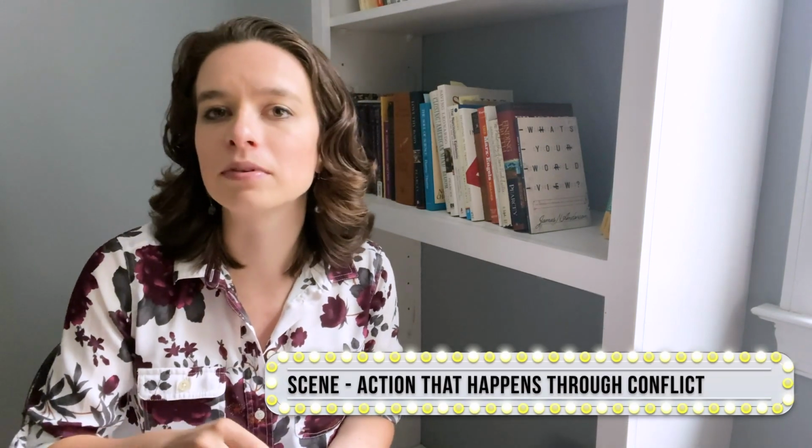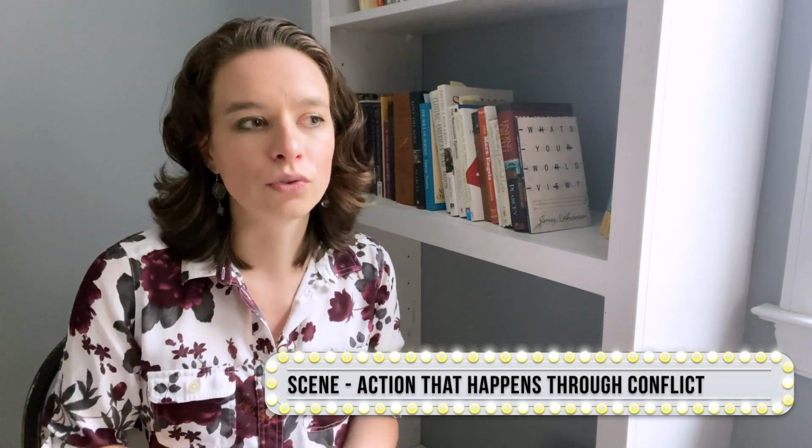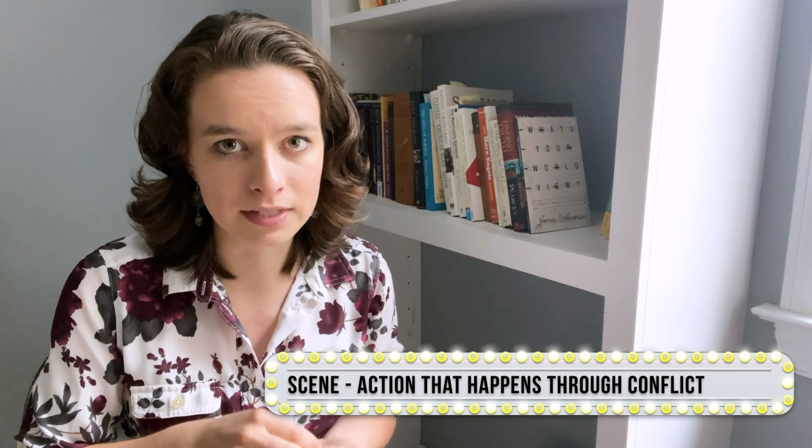So first off, we need to talk about what a scene exactly is. And I think a lot of us kind of think of scenes and associate them with locations because we'll often say, oh, I liked the greenhouse scene. So we kind of associate with location, but actually that's not what a scene is. Obviously a scene includes a location. You can't have a scene without a location, but a scene is actually defined by the action that happens through conflict. So the action is the most important part of the scene.